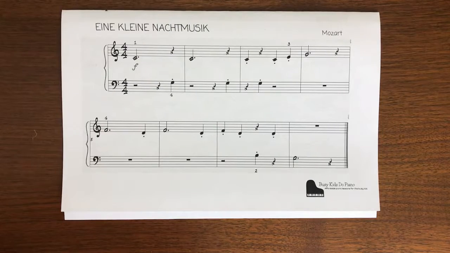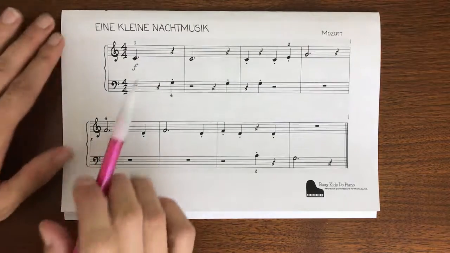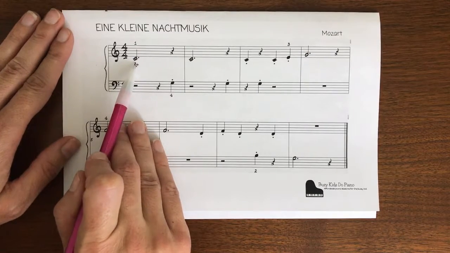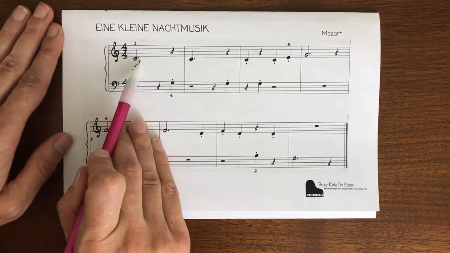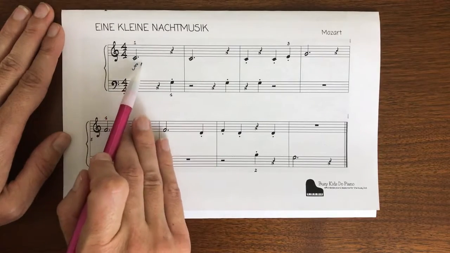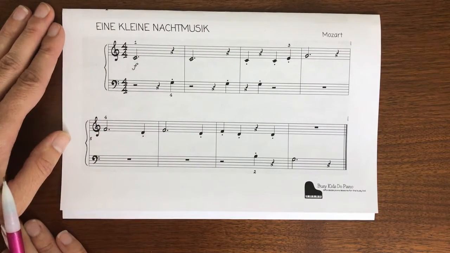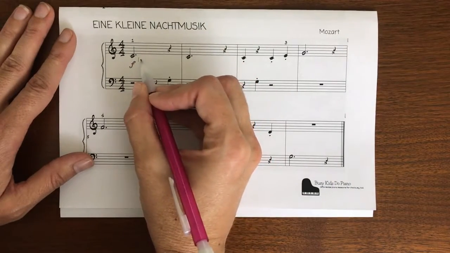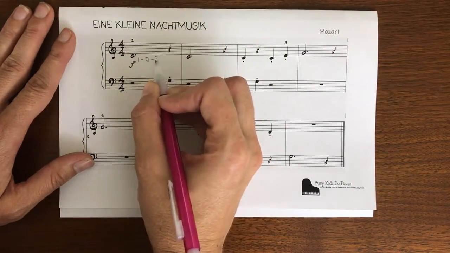So I want to start by first looking at the rhythm of this piece. We have a dotted half note that starts us off here. See the half note and the dot next to it? How many beats does a dotted half note get? If you said 3, then you're right. So this is 1, 2, 3.